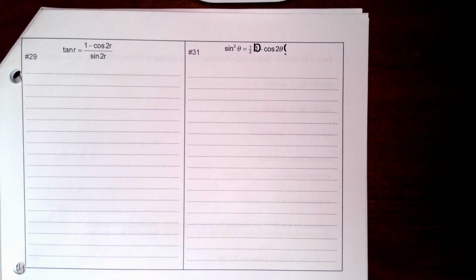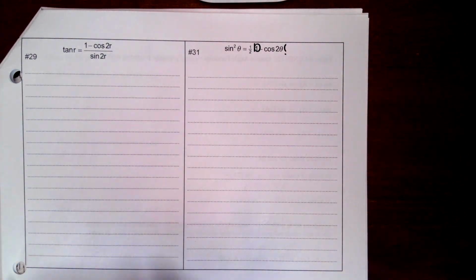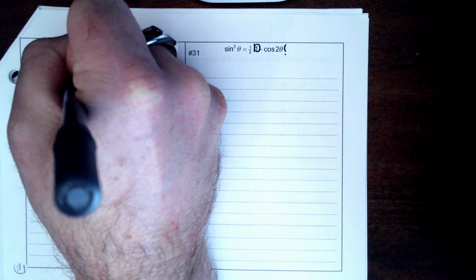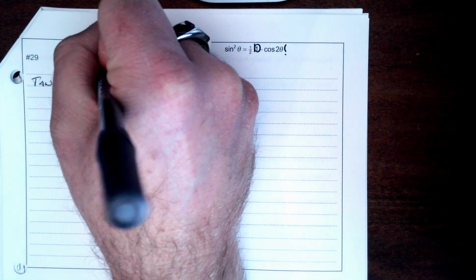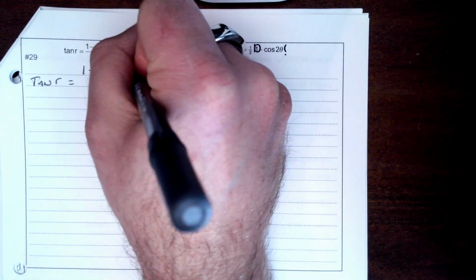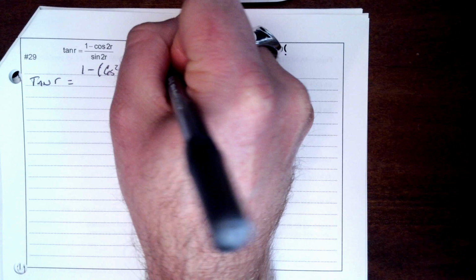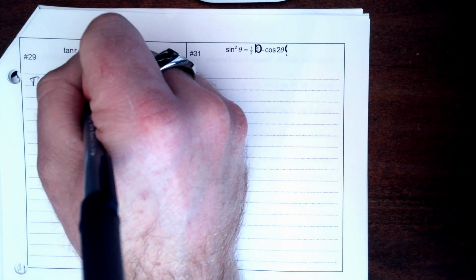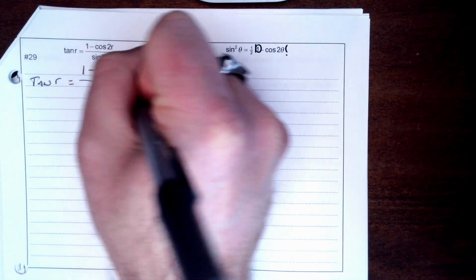Okay, last couple. And I know that the very last one was a little bit difficult to read. The tangent of r equals 1 minus the cosine of 2r over the sine of 2r. So we've already looked at our sine and cosine double angle rules, so we'll just start applying them. Cosine of 2r is cosine squared minus sine squared. Sine of 2r is 2 sine r cosine r.